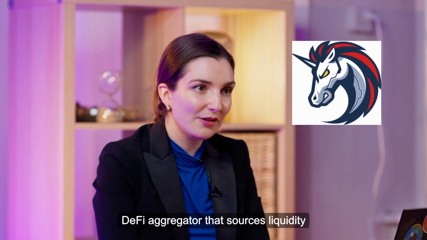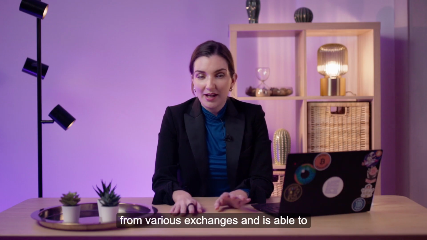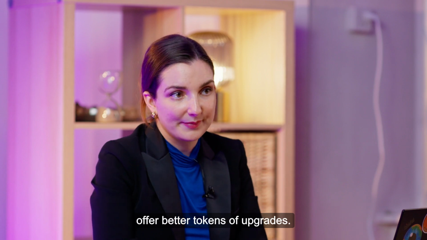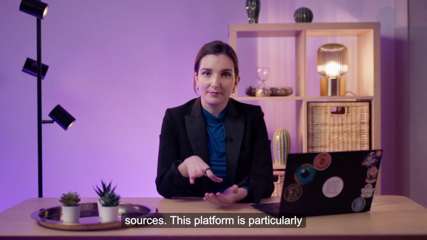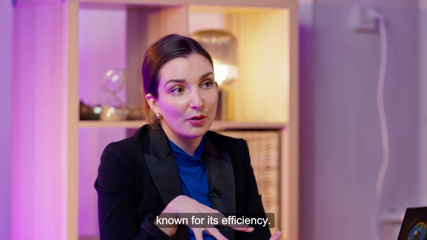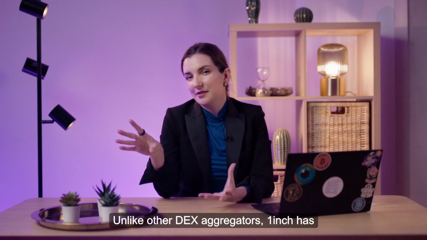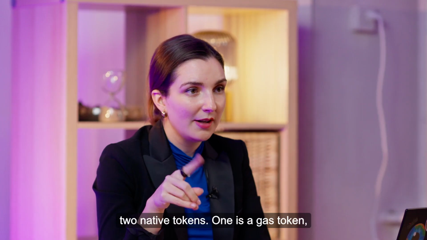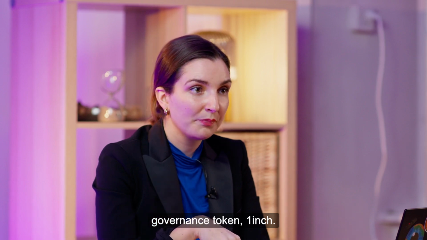Now, number 1, 1inch. 1inch is a leading DeFi aggregator that sources liquidity from various exchanges and is able to offer better token swap rates. It searches across multiple liquidity sources. This platform is particularly known for its efficiency. Unlike other DEX aggregators, 1inch has 2 native tokens. One is the gas token, Chi, and the other is the governance token, 1inch.